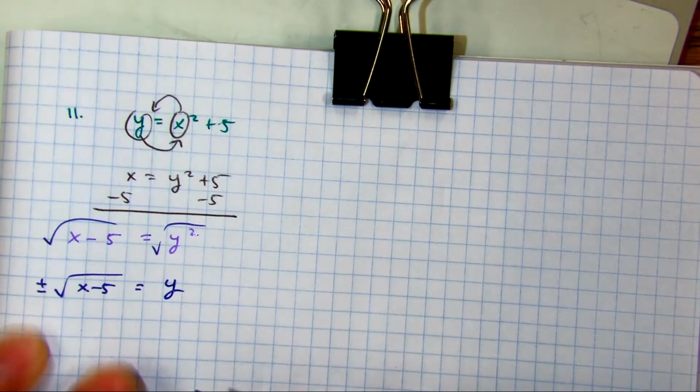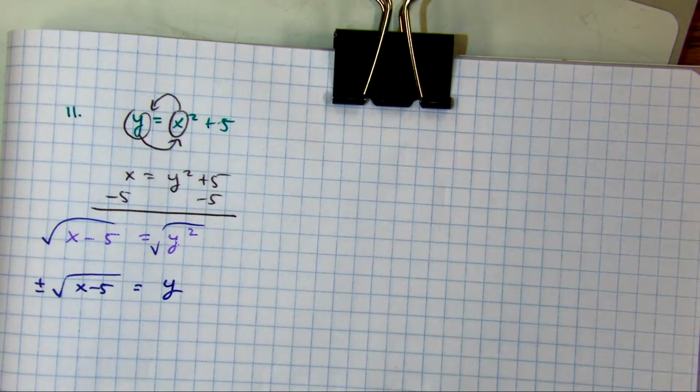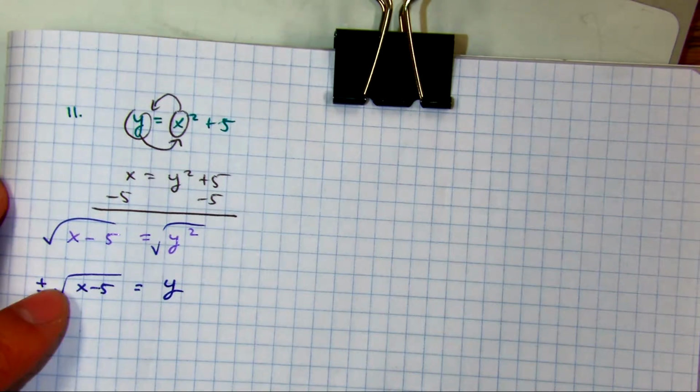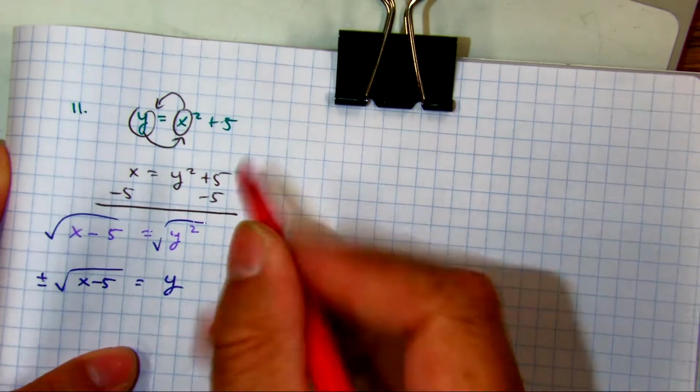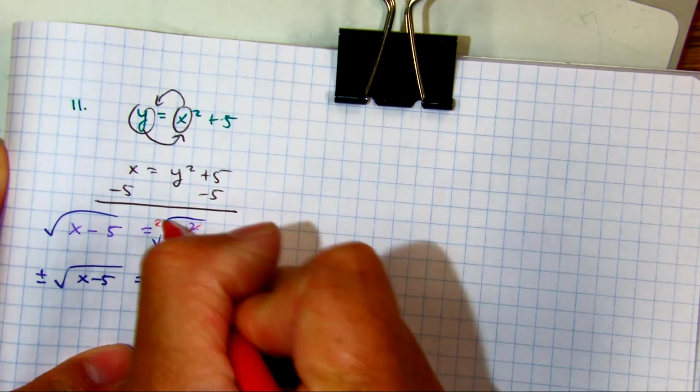Correct. A lot of students probably made a mistake there. Remember, this is a 2. These will cancel. So you're just left with the y.